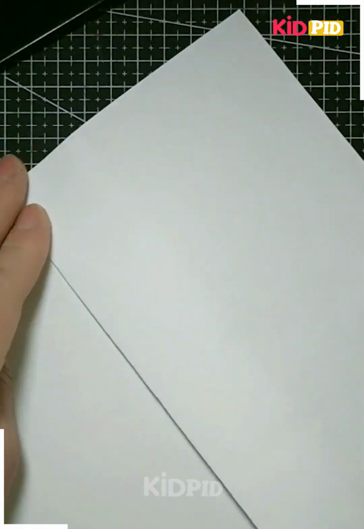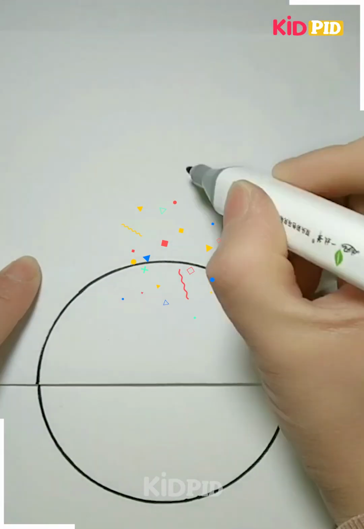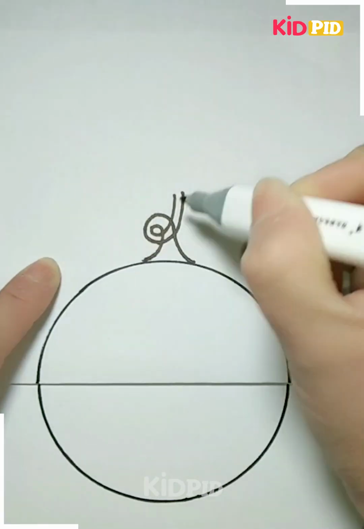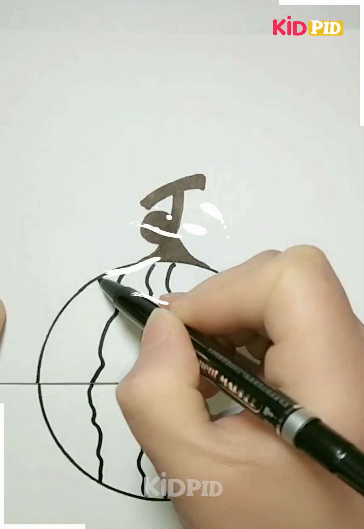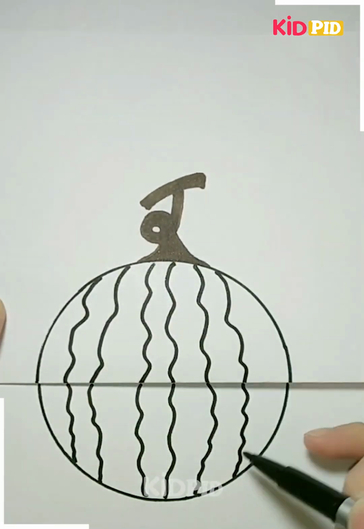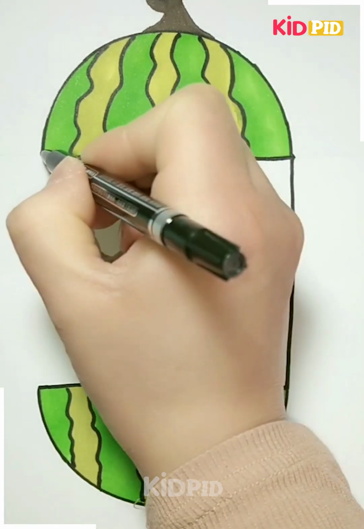So again I'm folding a sheet and then drawing using a plaster. I'm drawing a circle in the middle. So here I'm drawing different kinds of linings inside. It's like a nest and then I'm connecting this part with a black sketch half part and then let's move on.